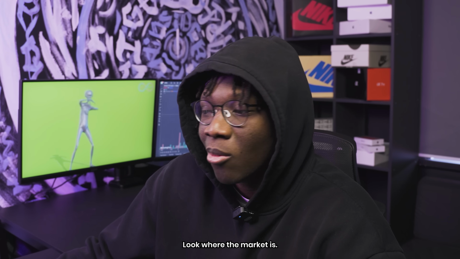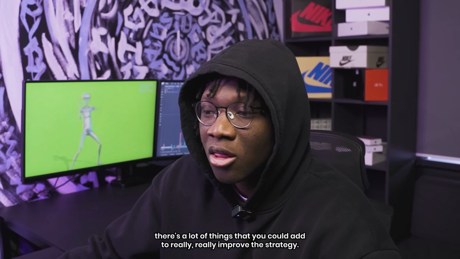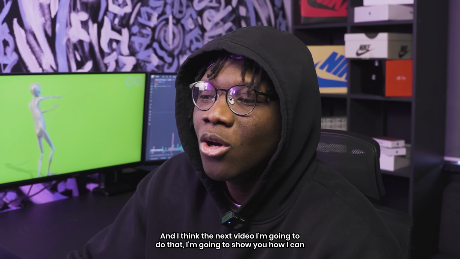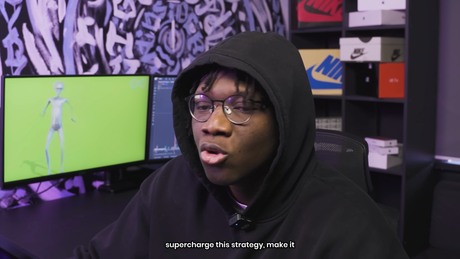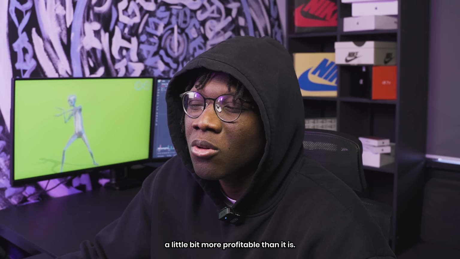look at the strengths of the candles, look at where the market is, use multiple time frames. As I always say, there's a lot of things that you could add to really improve this strategy. And I think that next video, I'm going to do that. I'm going to show you how I can supercharge this strategy and make it a little bit more profitable than it is.